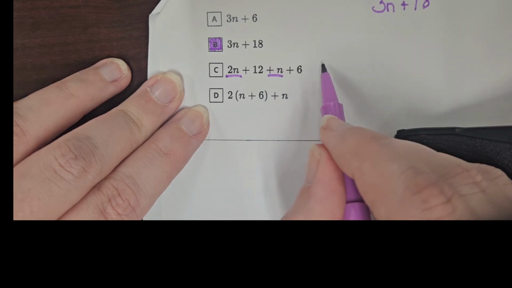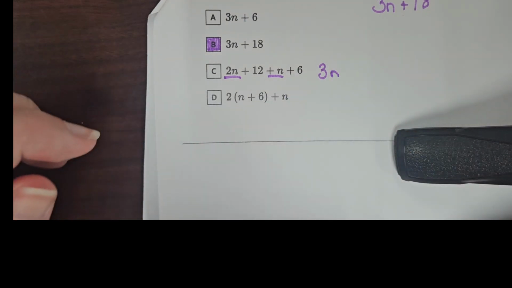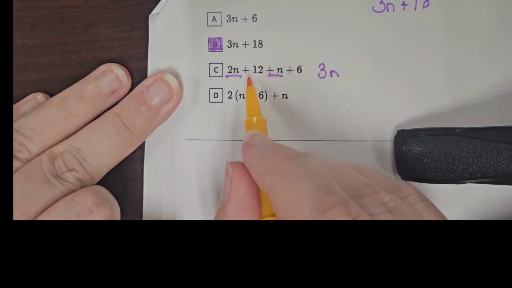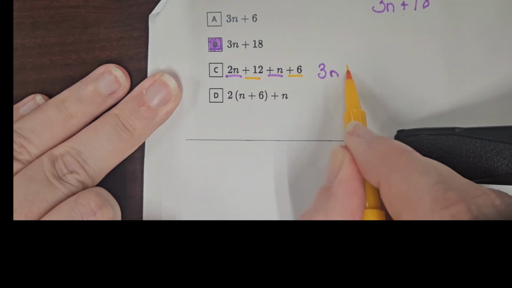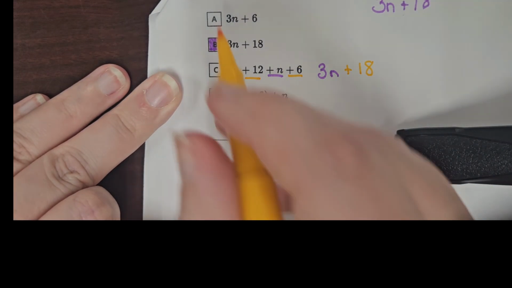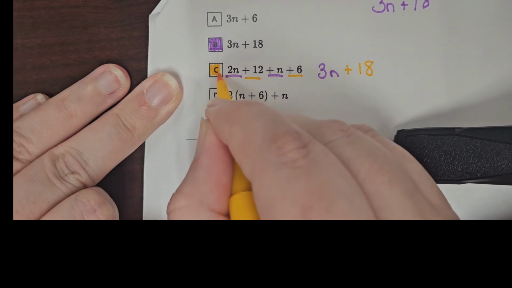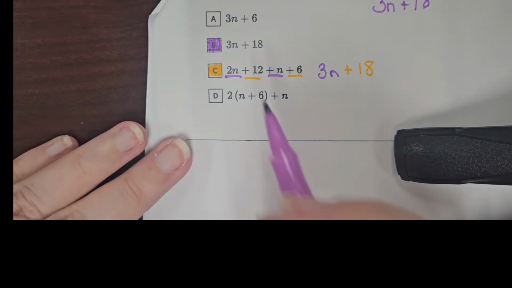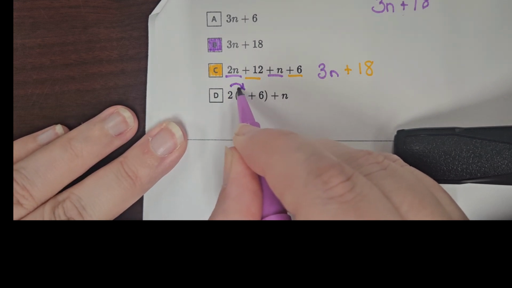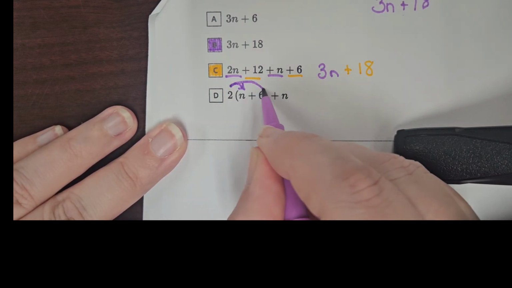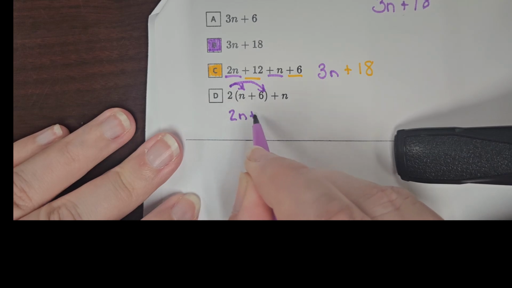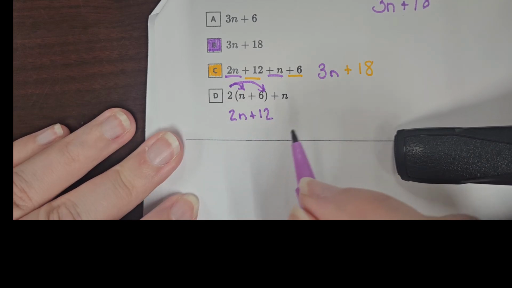2n plus n gives me 3n. And 12 plus 6 gives me 18. So C is also equivalent. If we distribute the 2 to the n and the 2 to the 6, we get 2n plus 12.